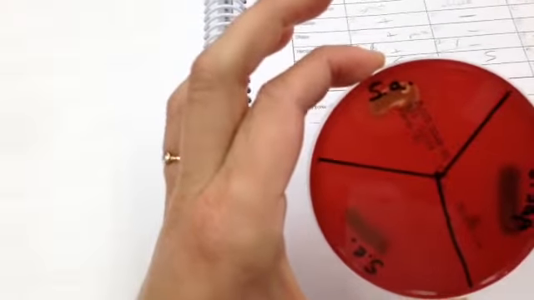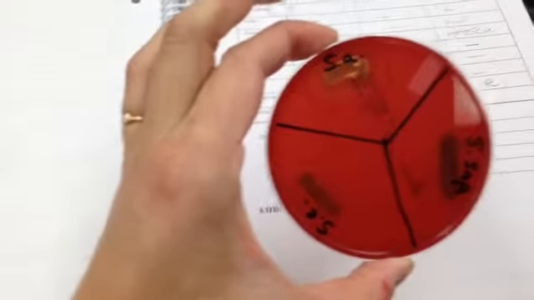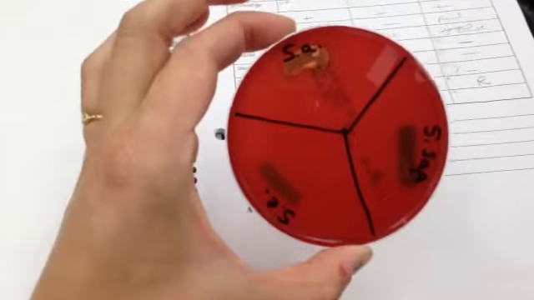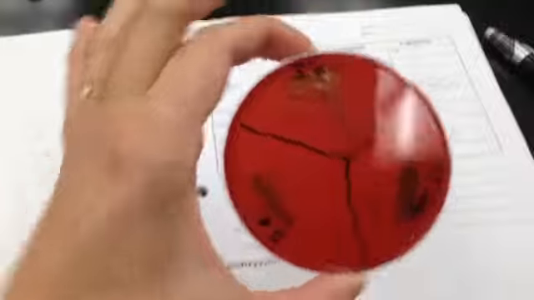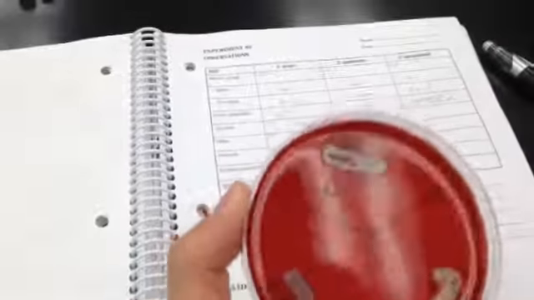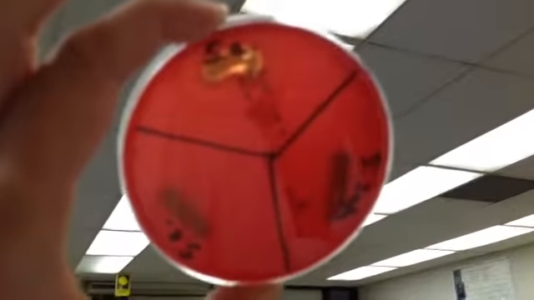For hemolysis on our staphs, we have beta hemolysis on Staph aureus and gamma hemolysis, meaning no hemolysis, on the other two. They're kind of slow at doing their eating of the blood, so the halo is not super visible right at the light. Oh yeah, way visible at the light.